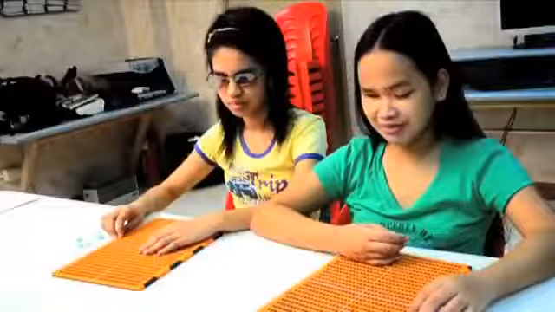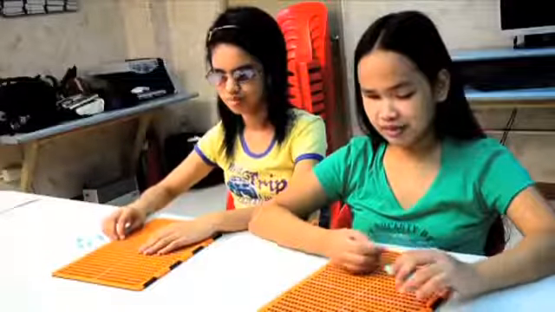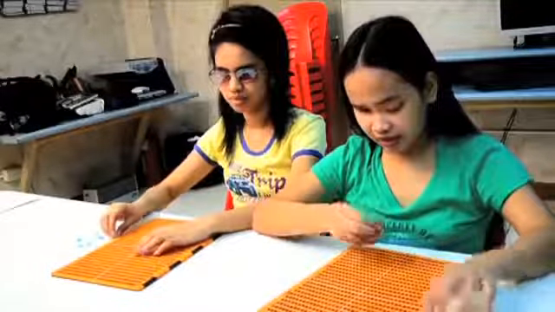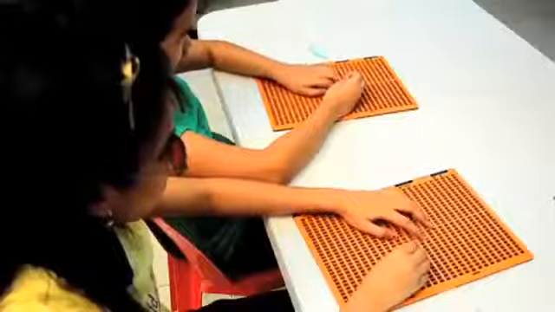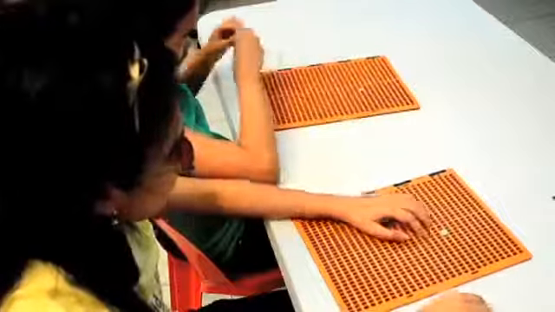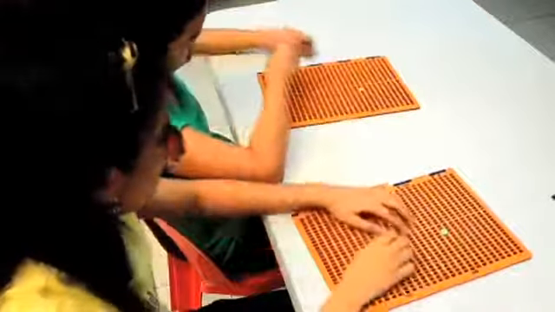Plot the following points in your Cartesian plane. The first ordered pair is 3, 5. Second ordered pair is -4, 2.